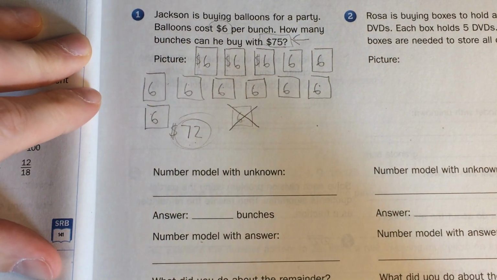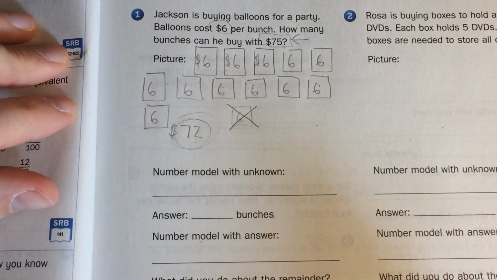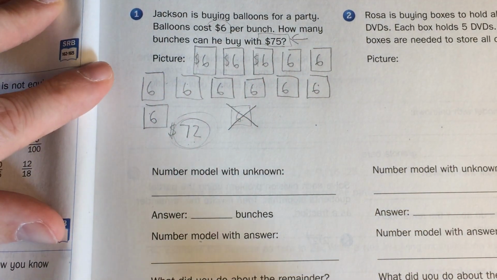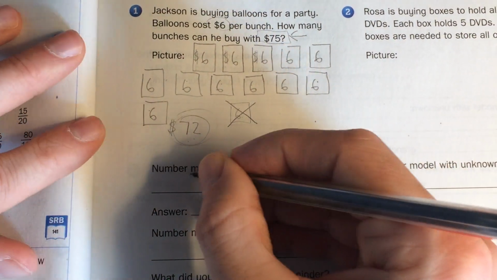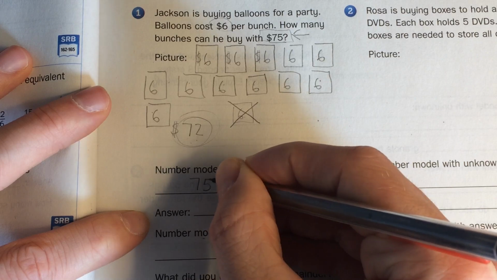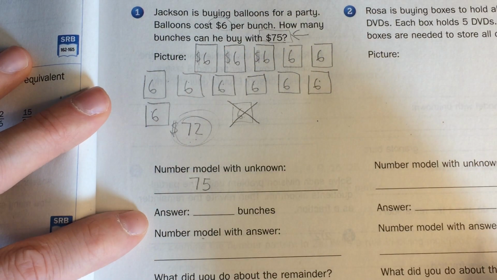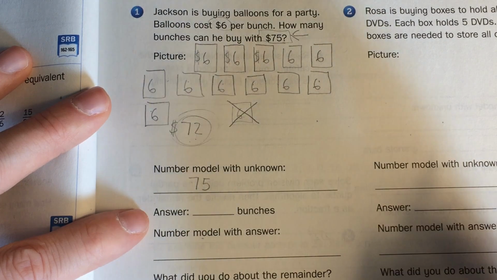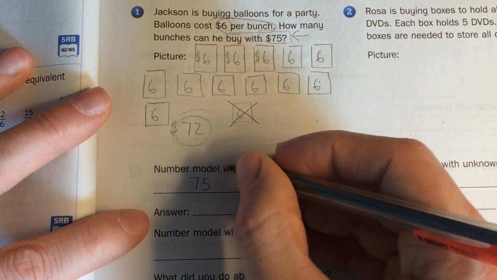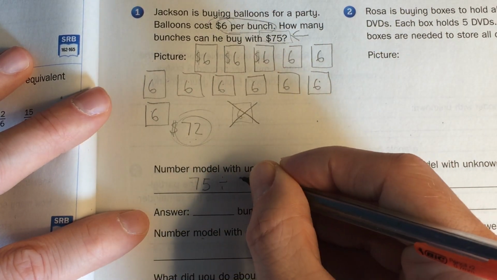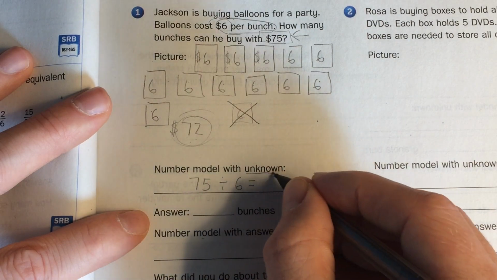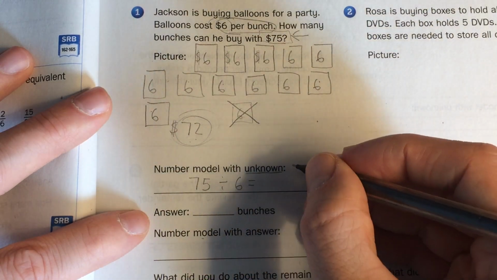First, let's do a number model with the unknown. We basically drew a picture. We already were in the middle of solving this thing. The number model is, we have $75, and we need to divide it into groups of what? Every single bunch costs $6. So we're taking the 75, dividing it by 6, and we need a number model with an unknown. An unknown means we don't know the answer yet.